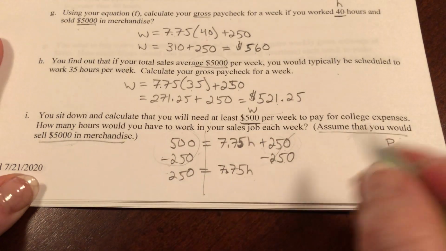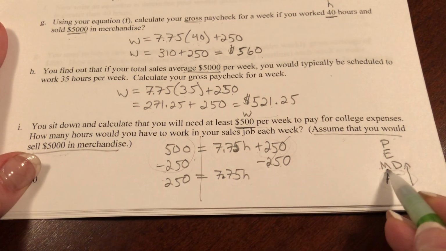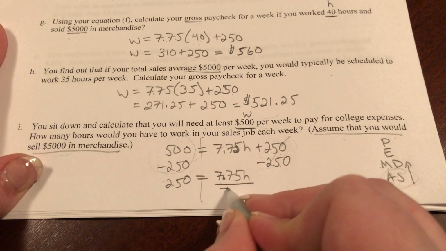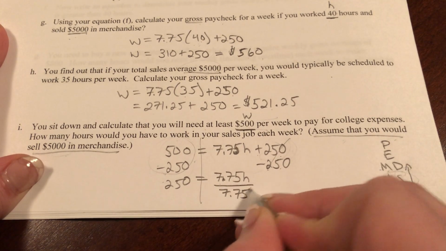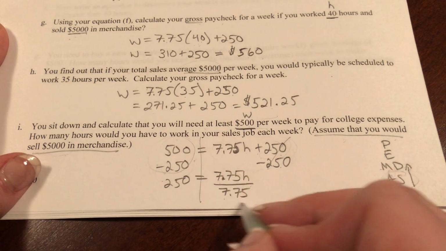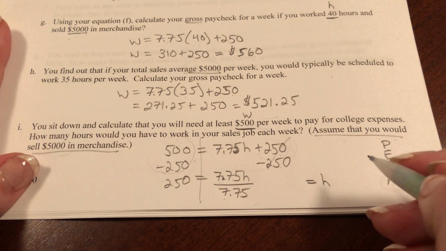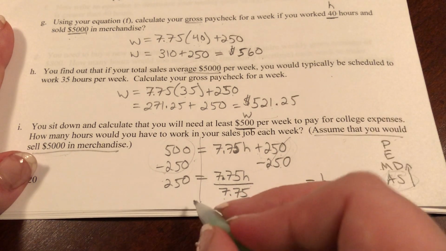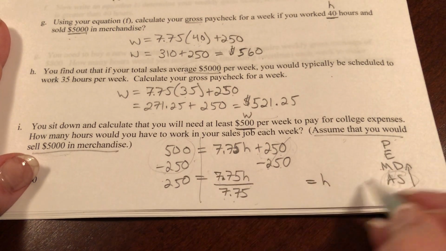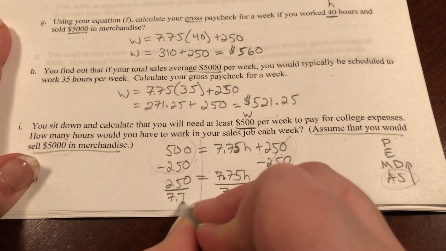So if we go down to here, I need to undo this multiplication with its opposite, and its opposite of multiplication is right next to it, division. So I'm going to divide by 7.75, and what that does is 7.75 divided by 7.75 equals 1. And 1H can just be written as H, and you don't need to show the number. That's how this removes that 7.75. It doesn't actually remove it, it turns it into 1, and 1 times H is just H. What I do to one side, I must do to the other.